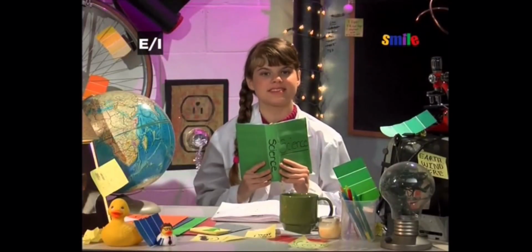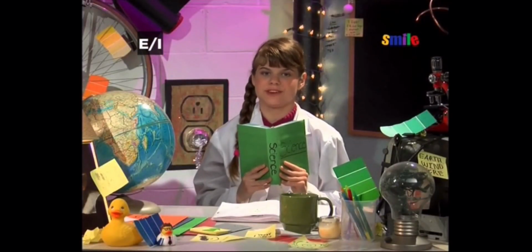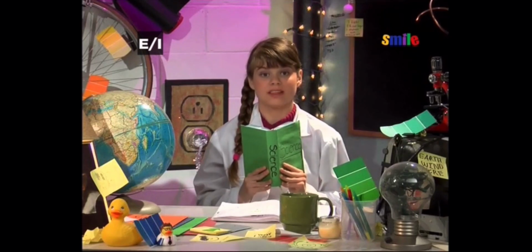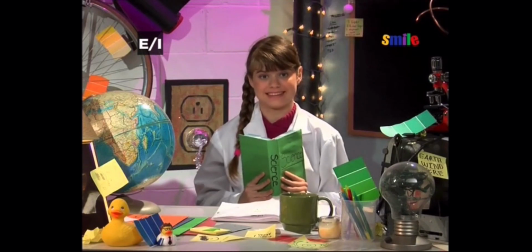Did you ever wonder why the sky is blue? The Earth's atmosphere is made up of a mixture of gases. When light from the sun hits these gases, the color blue is reflected, and that's what we see.